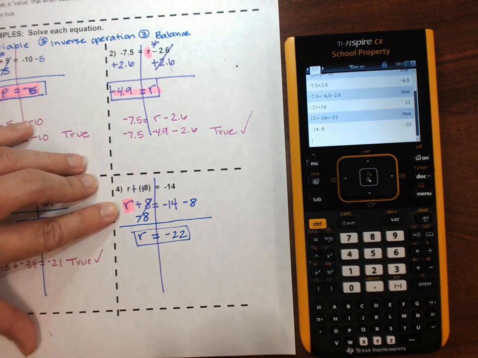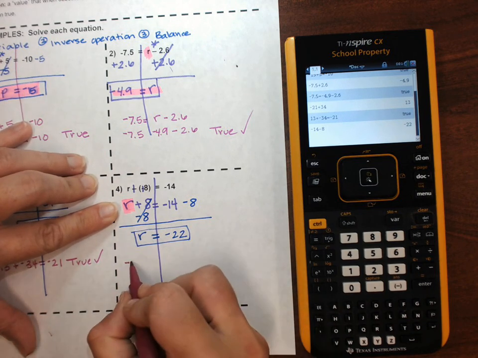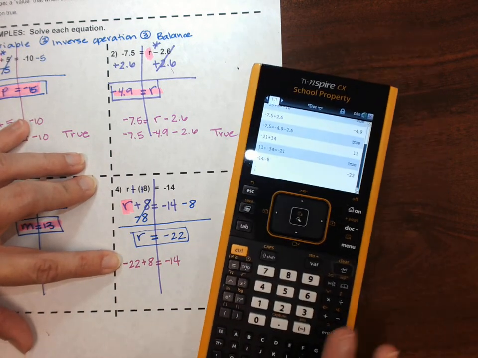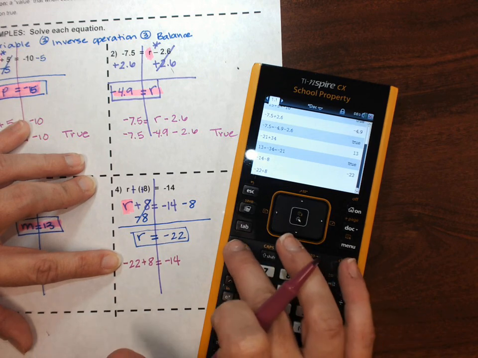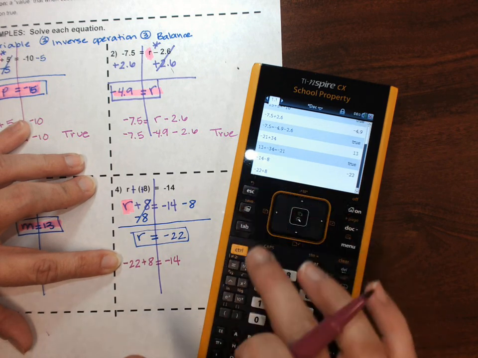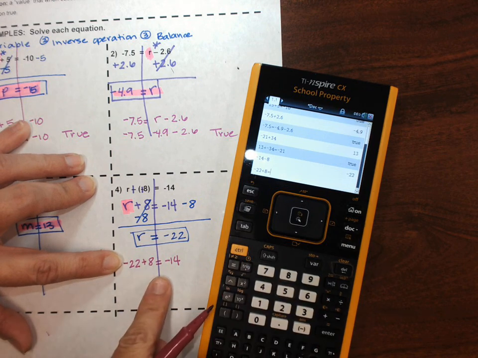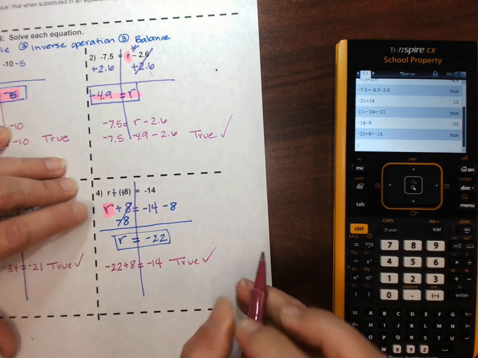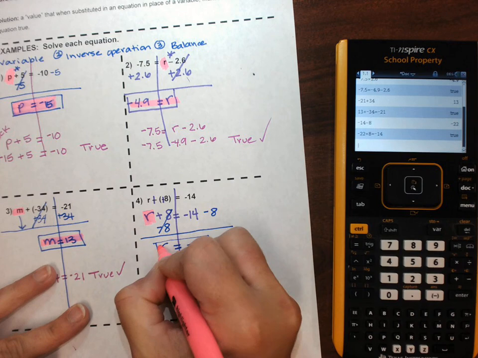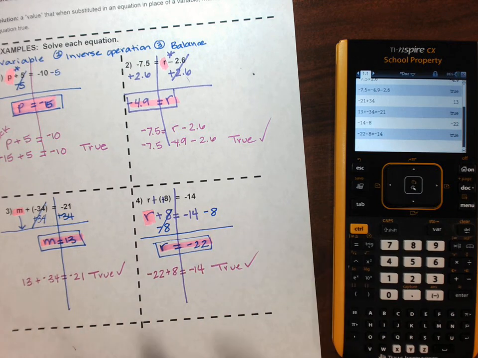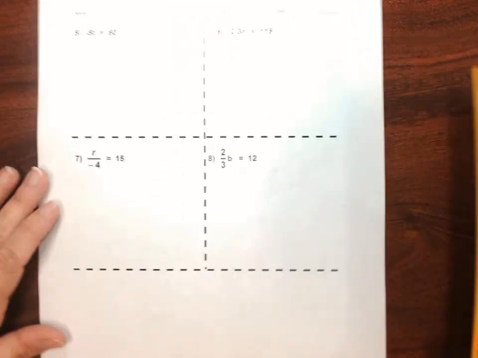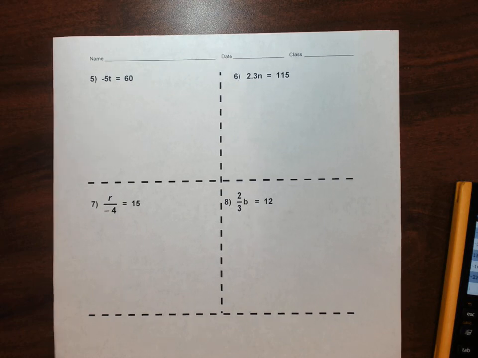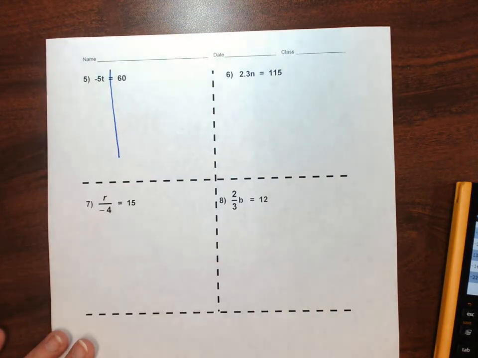Now I'm going to go in and plug that -22 in. -22 plus 8 equals -14. So -22 plus 8 equals -14. That is a true statement. Okay. I'm going to move right along. Make sure you're pausing. If I'm moving too fast, please pause. And you can take those notes, okay, if you're not getting them.